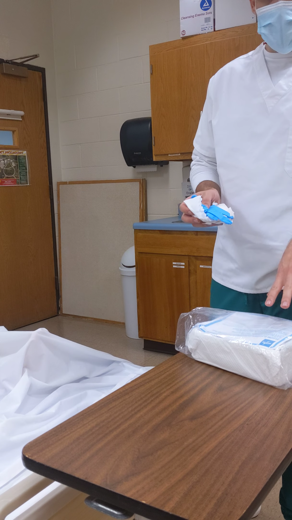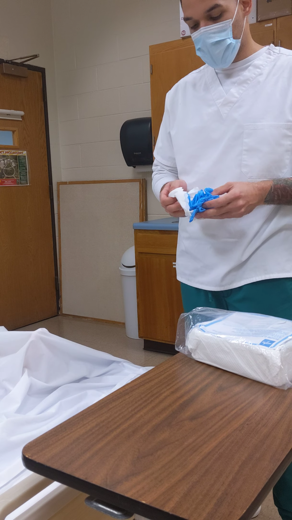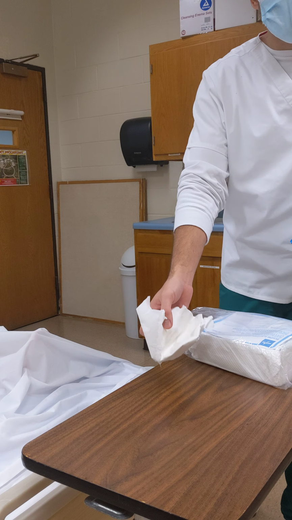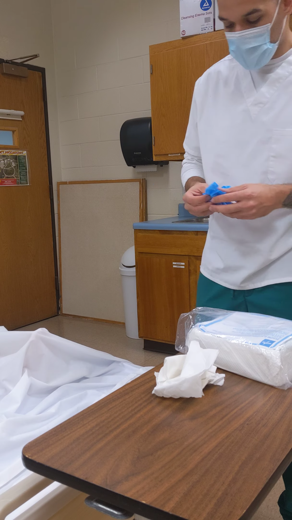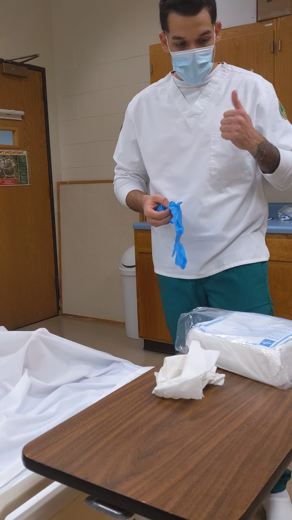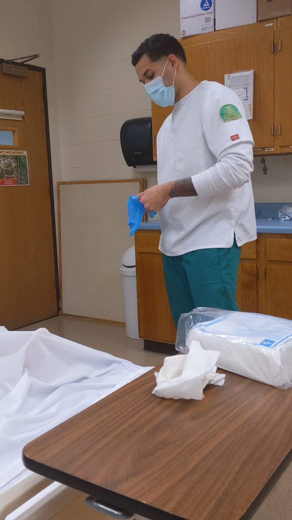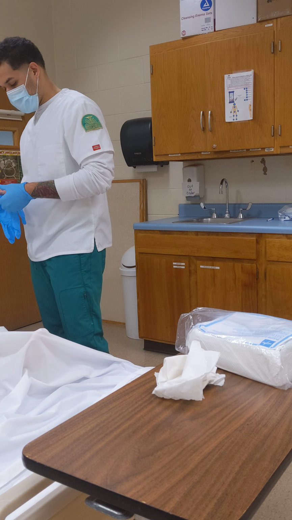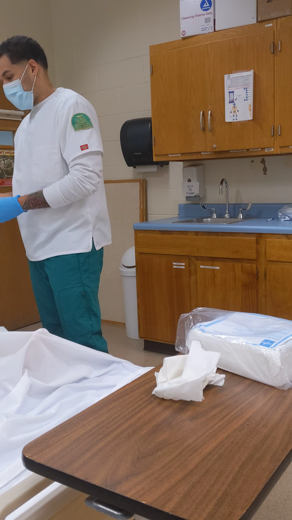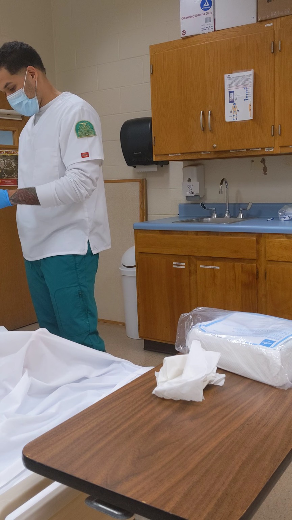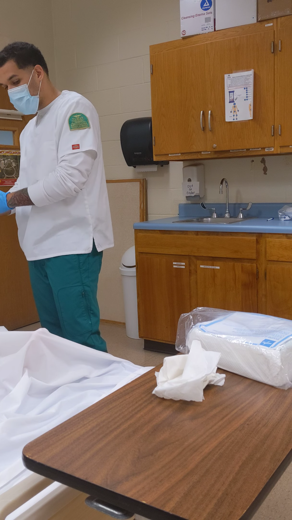And this normally wouldn't be in here. These paper towels are going to be for the pericare, because I don't have washcloths. And I would usually go wash my hands, get gloves. Ask the patient if they have any allergies or any questions or concerns before I start.